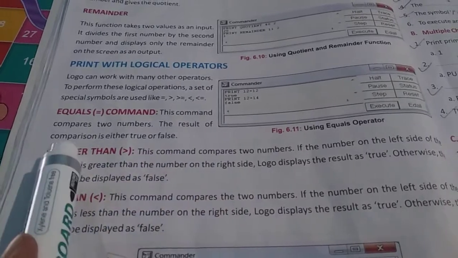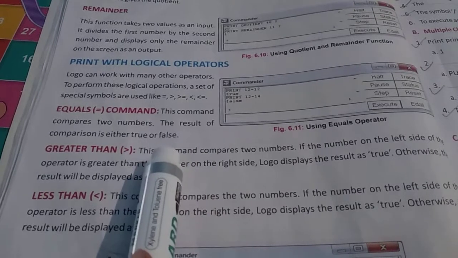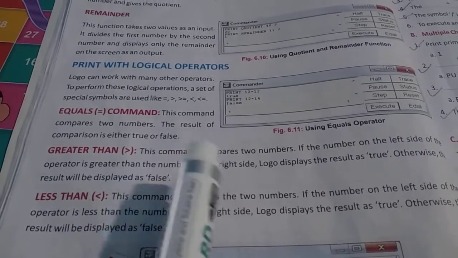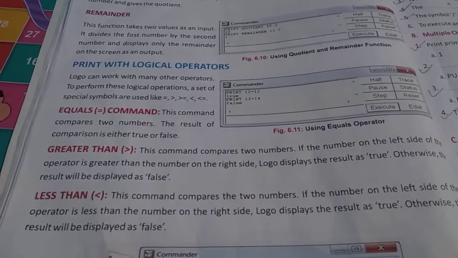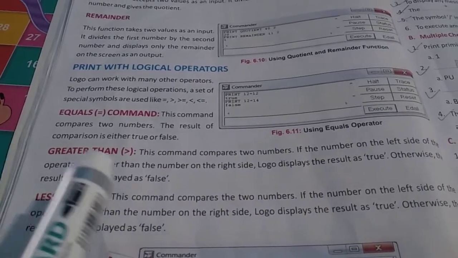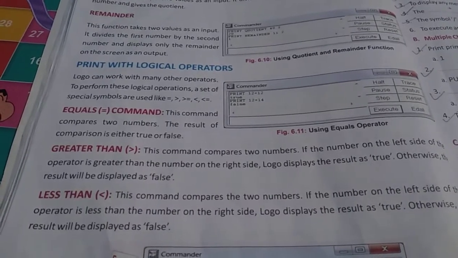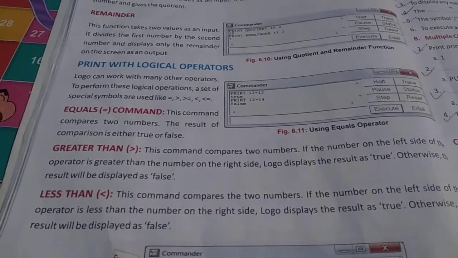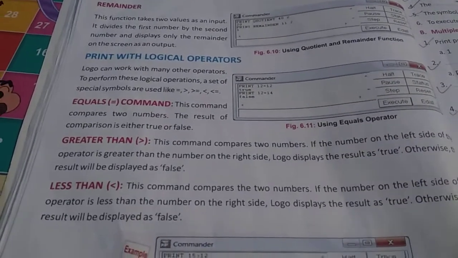The result of the comparison is either true or false. Okay, so in this, what it will do, it will compare the two numbers. Okay, means you have to give the two numbers, like you are giving 12 and 12, so it will compare both the numbers. If both the numbers are equal, it will give you the answer true, otherwise the answer will be false. Okay, now next is the greater than.